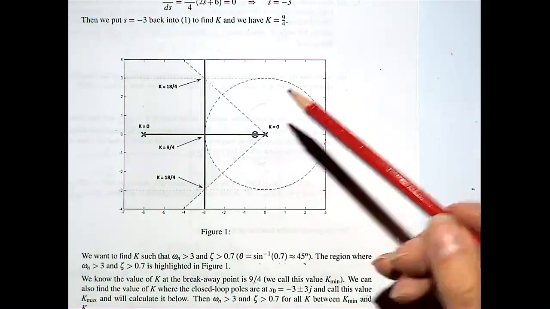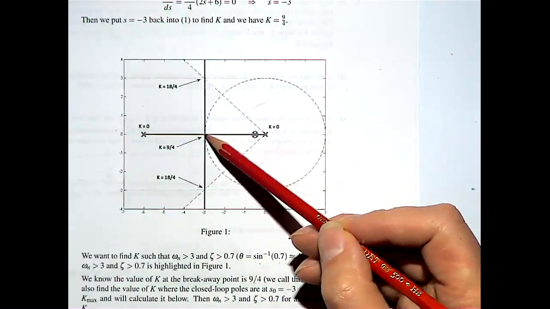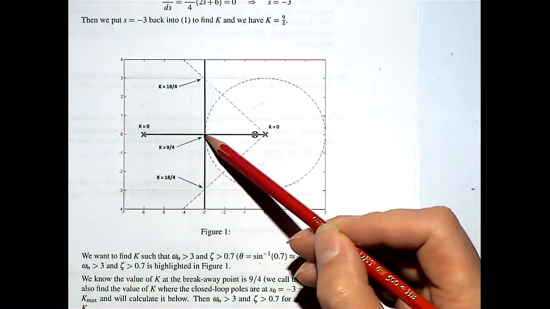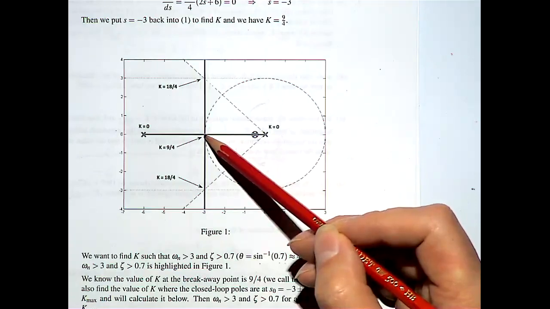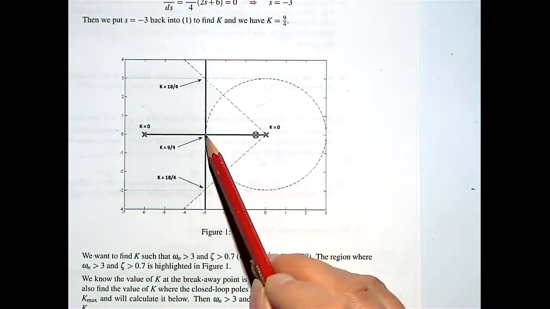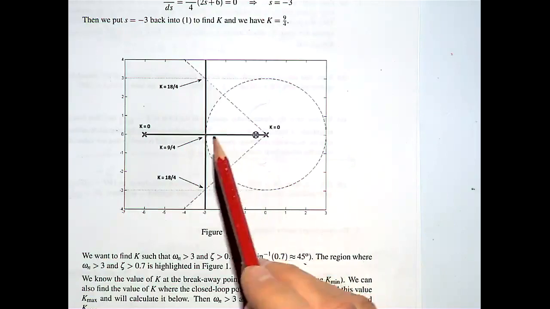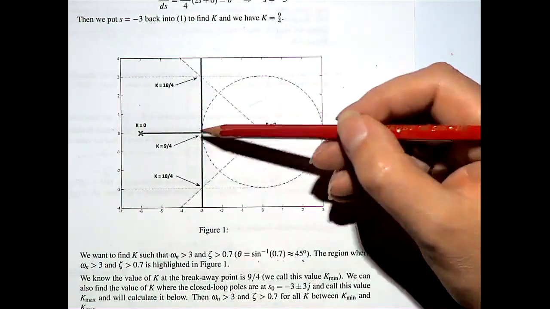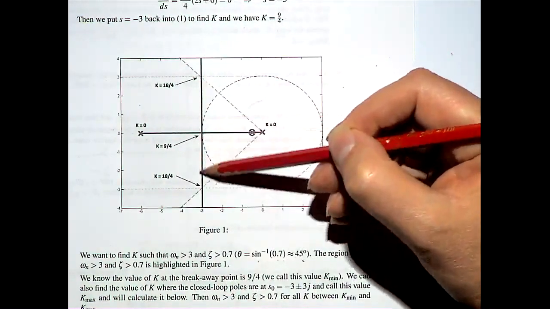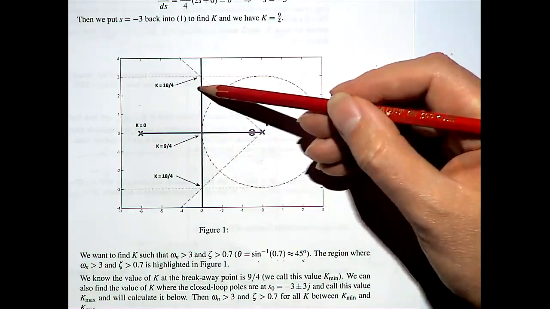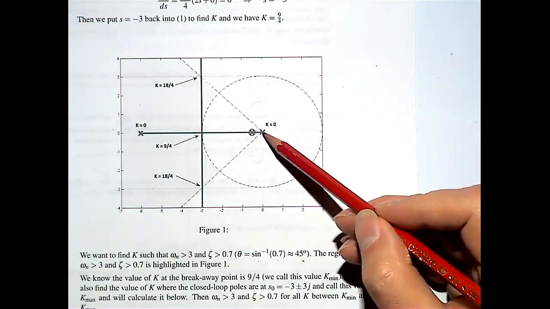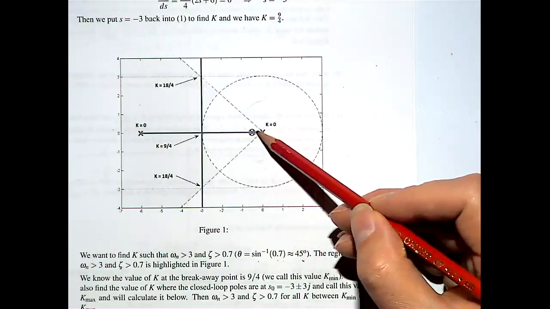So the interesting thing here is we satisfy the omega n condition or rise time condition once we hit this point here, because after this gain, so suppose this is gain k1, as we keep increasing the gain, the branch of the root locus would be in this region. That's the shaded part.